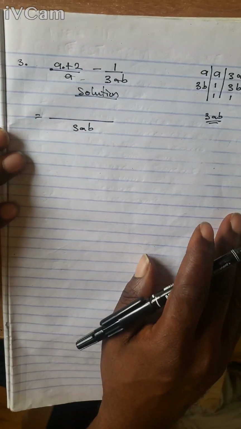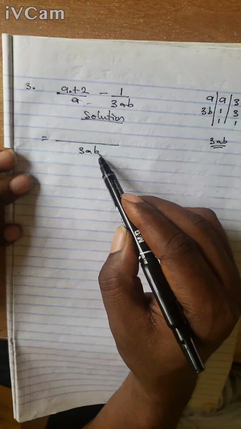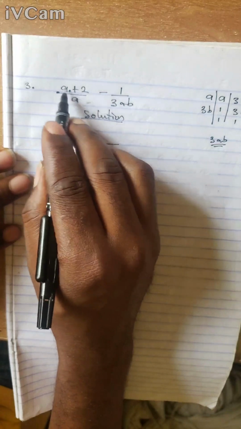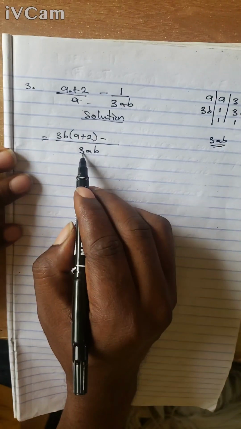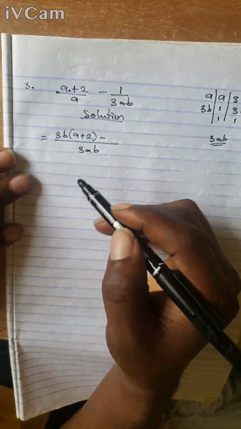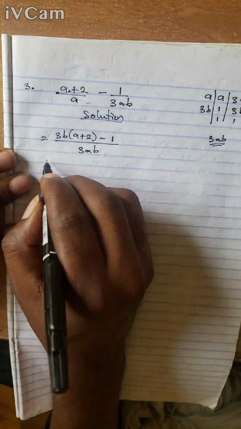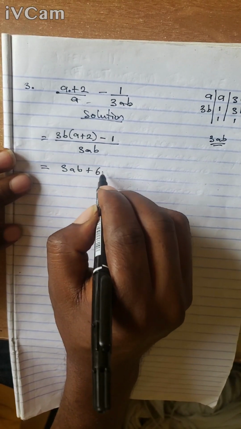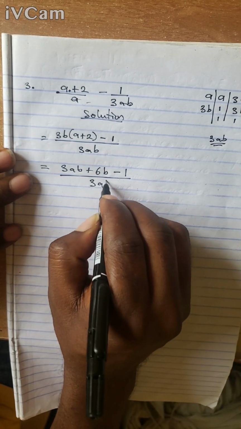Then you divide 3ab by a, that will give you 3b. So 3b times this will give you 3b into, remember I told you to put this in brackets, (a + 2), minus 3ab divided by 3ab, that will give you 1. So 1 times 1 will just give you 1. So you open your bracket, and that will give you (3ab + 6b − 1) over 3ab. Okay, so that's the answer to that one.